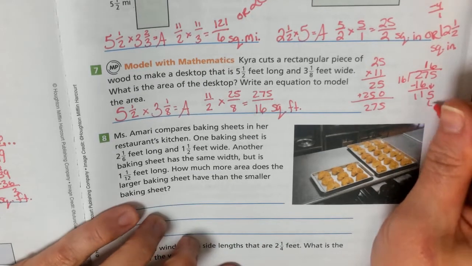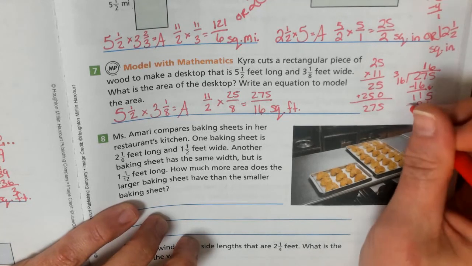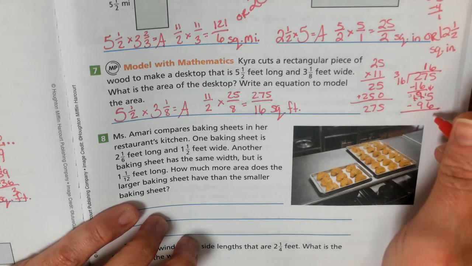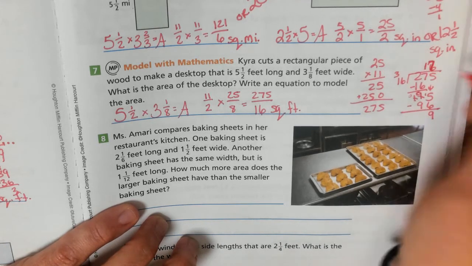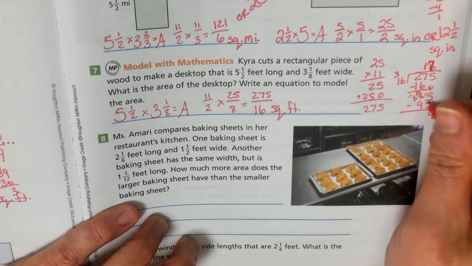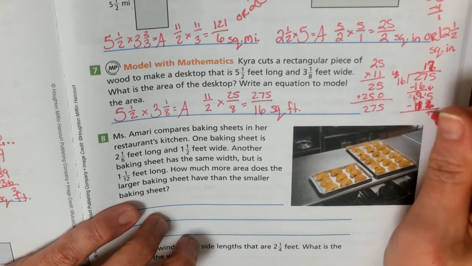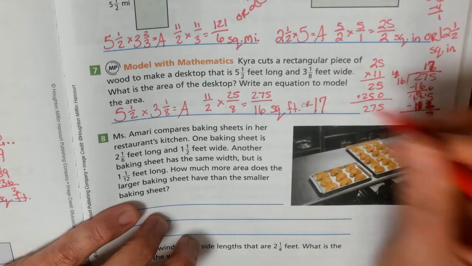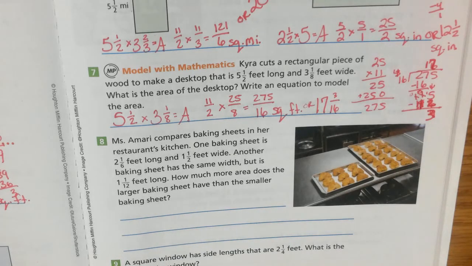6 times 6 is 36. 6 times 1, 6, 96. Regroup. Oh, no, we could have gone to 7. So 7 times 6 is 42. Sorry, sometimes it's trial and error. 1, 1, 2. There we go. So it'd be 17 3/16. But you don't have to, remember, do that out if you prefer just leaving it improper.